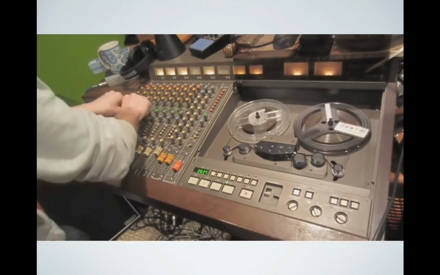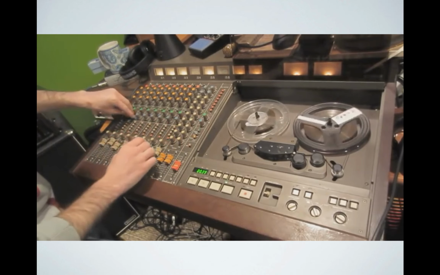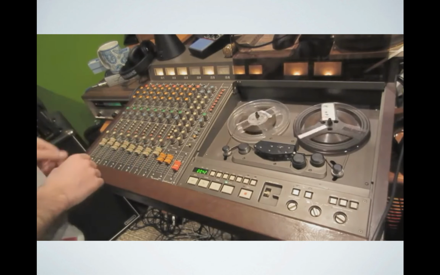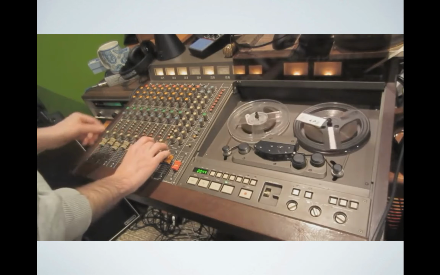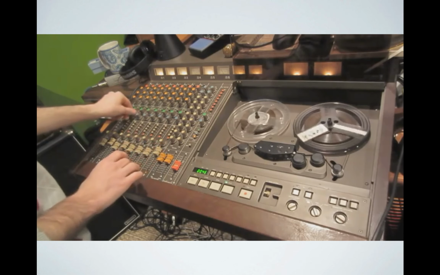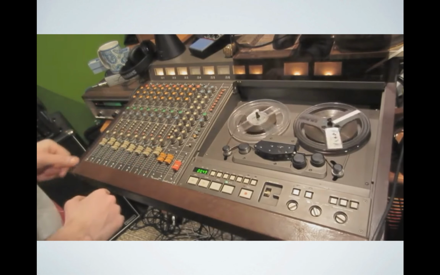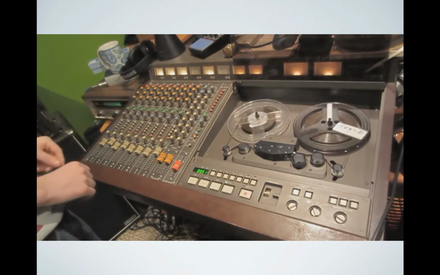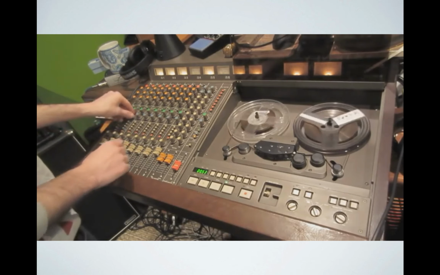So in order to be recording anything, those tape decks are rolling. You're literally changing the magnetic signal that's placed onto the tape.